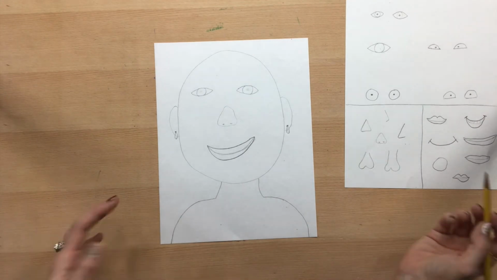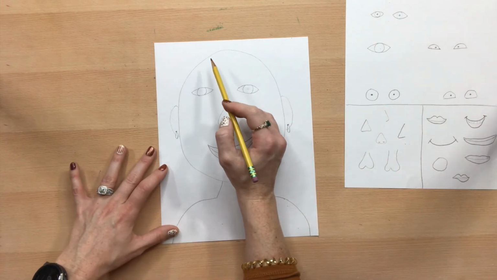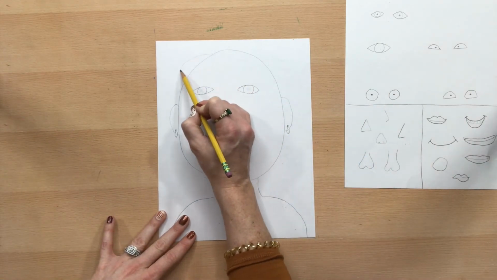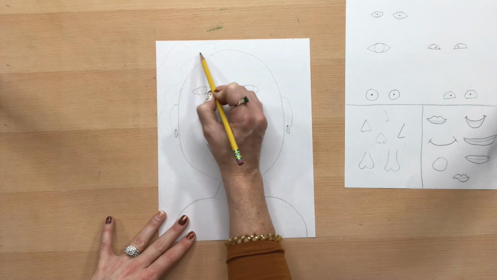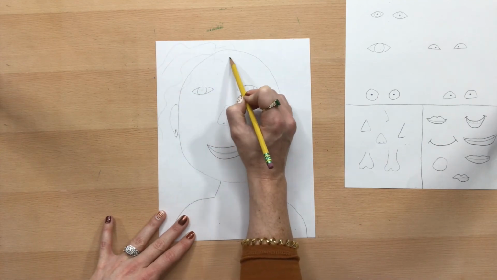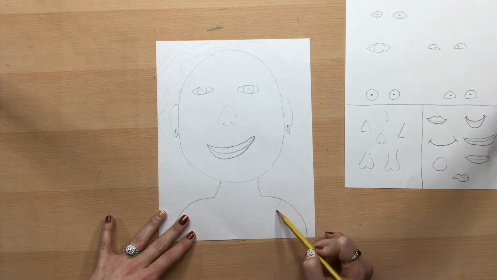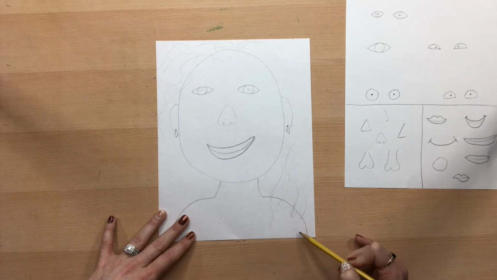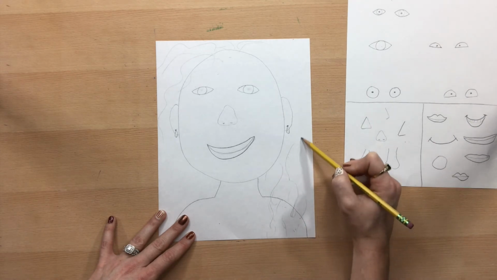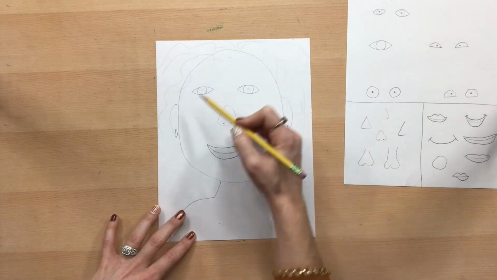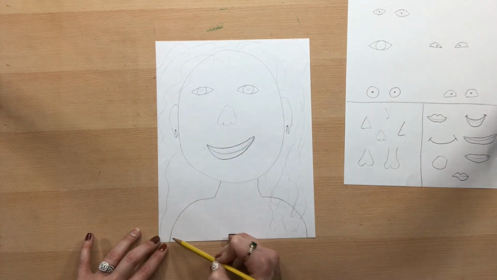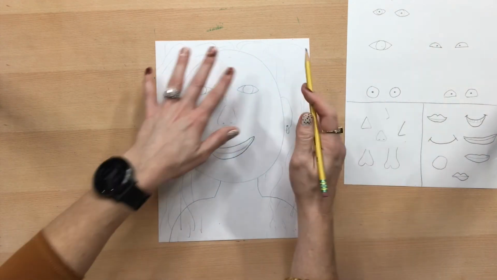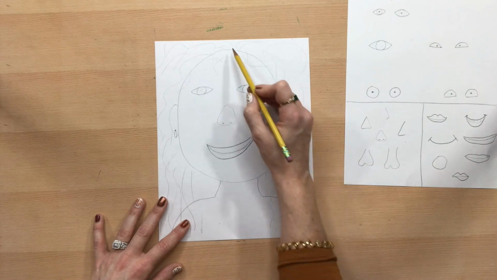And then of course, hair. So I have very curly hair, and I'm actually going to wait until I go in with my crayons, but I could draw some lines in right now, and my hair comes down to past my shoulders down here. So it's gonna be all over the page. If it was a picture, my hair would be going off the page. Right, so I'm gonna go in with crayon later and color all that.